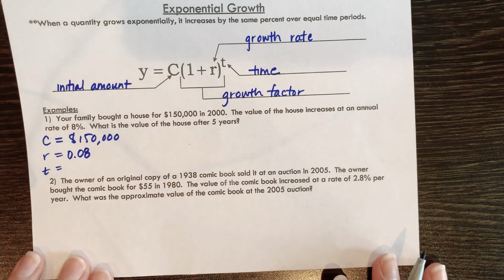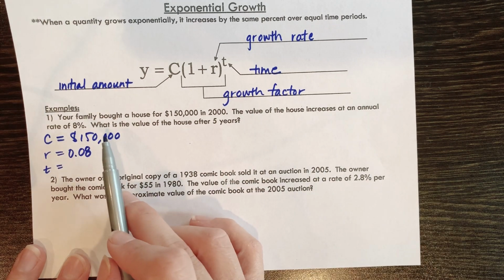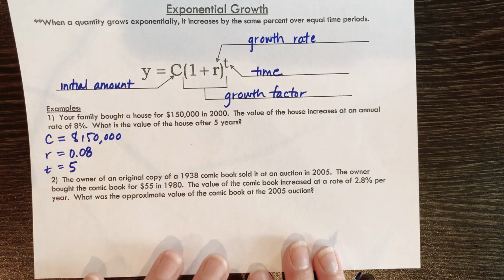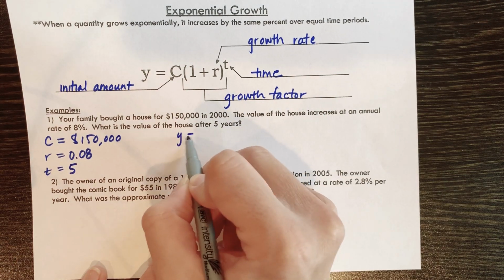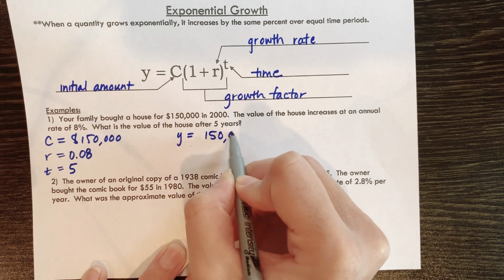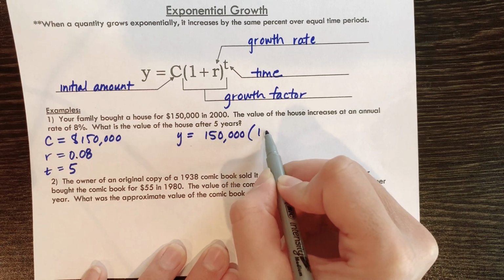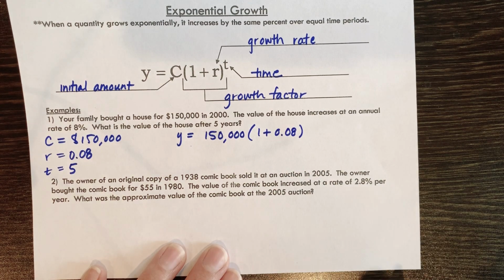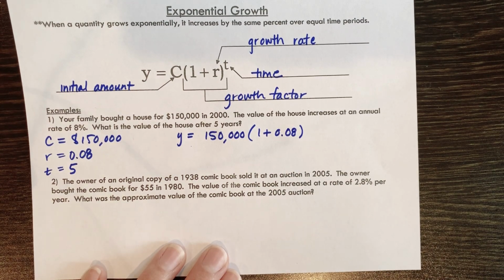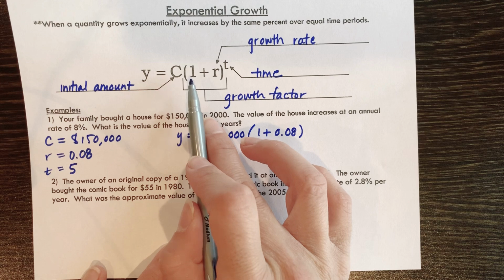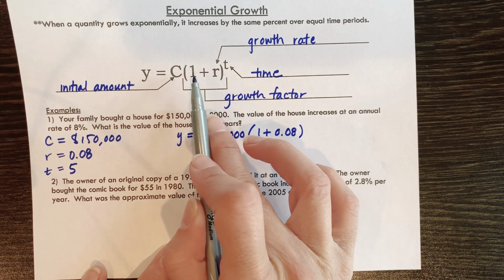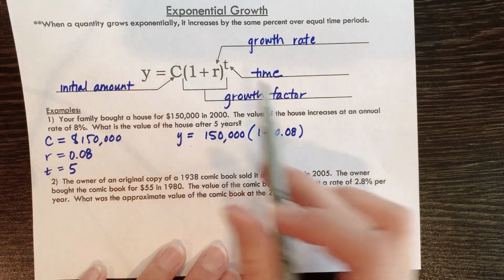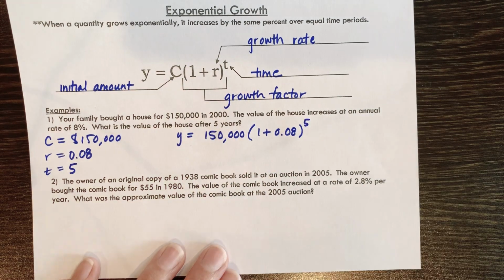But again, you're going to have so many practice problems. What is the value of the house after 5 years? So the time is 5. So let's try this. I have my C value, which I wrote already on the side. 1 plus 0.08, not 8, not 1 plus 8, okay? So think about the reason that it's like that. It's how much more is it than 100%. That's why there's a 1 there. That's 100%. And I'm raising that to the 5th.